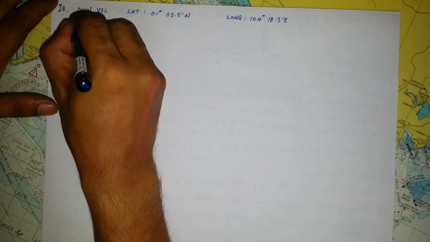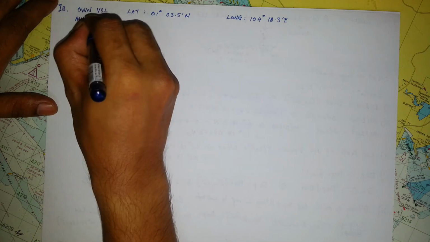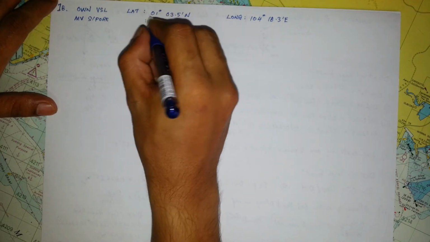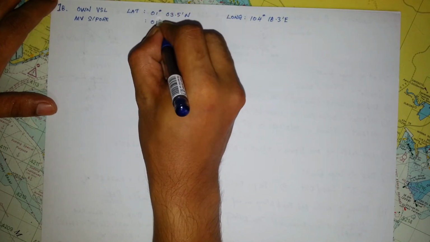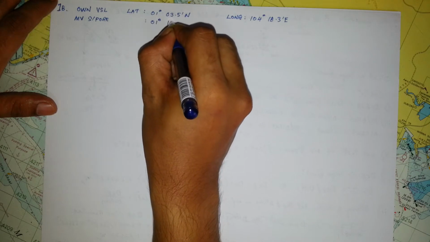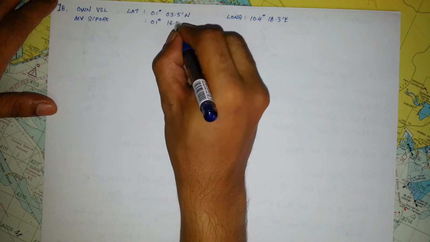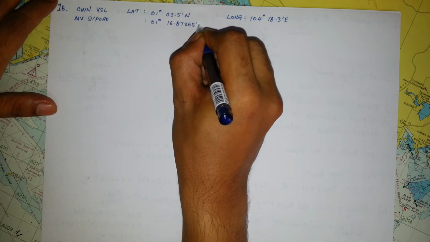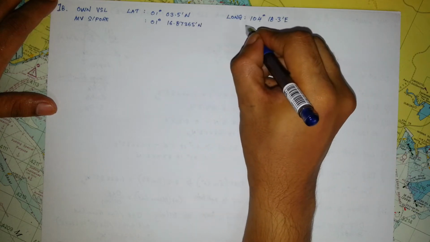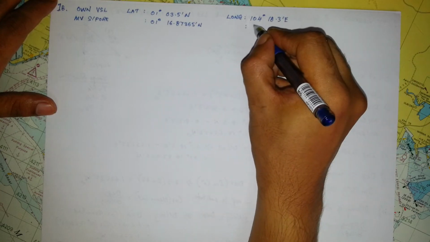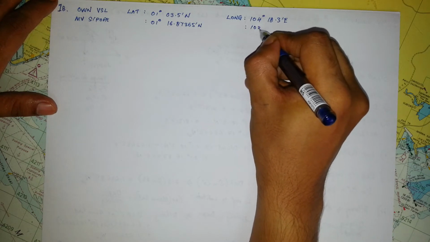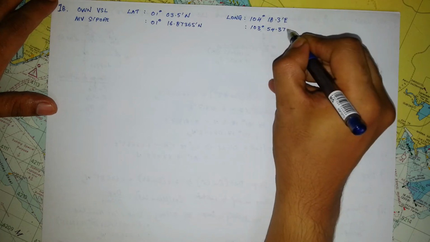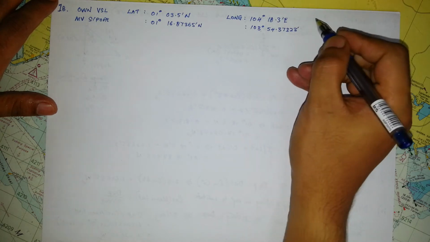So MV Singapore is at 01 degrees 16.87365 minutes north, and the longitude will be 103 degrees 54.37323 minutes.